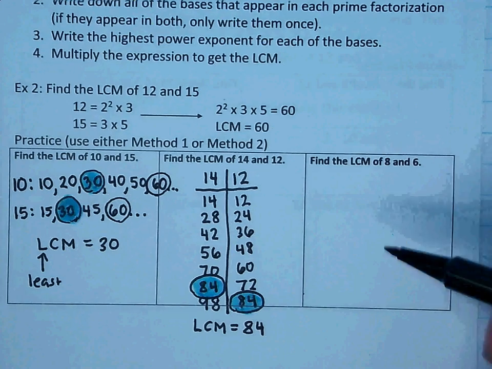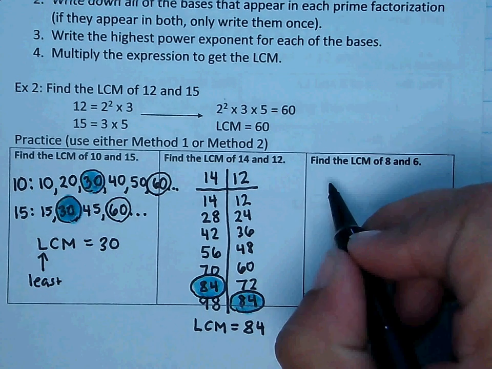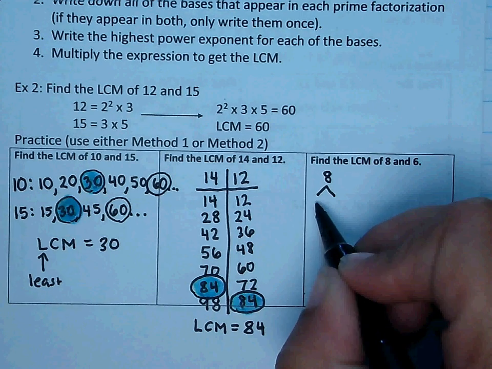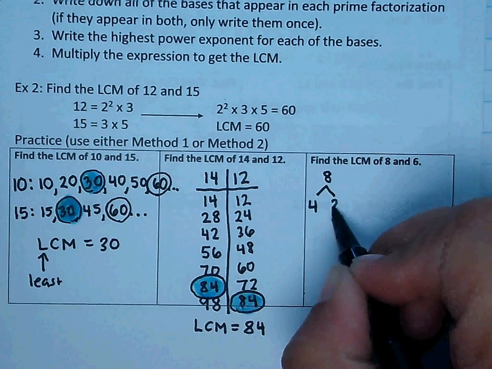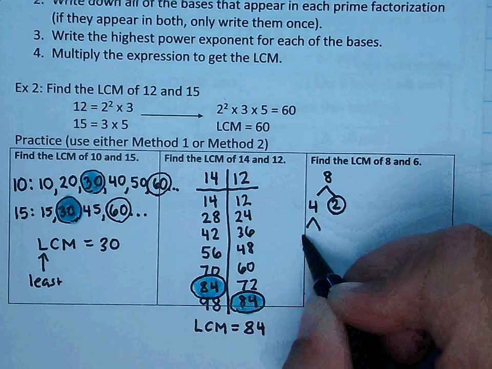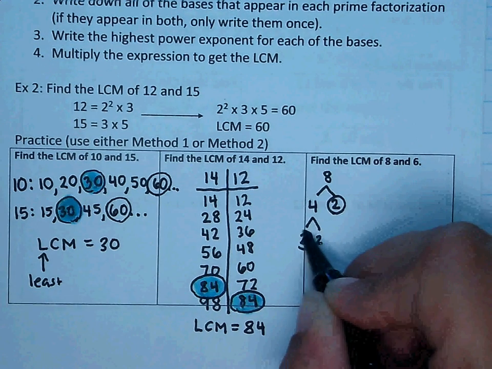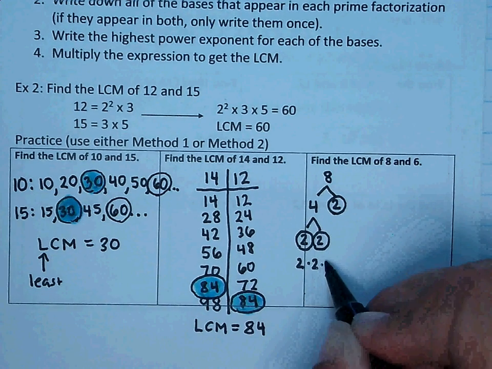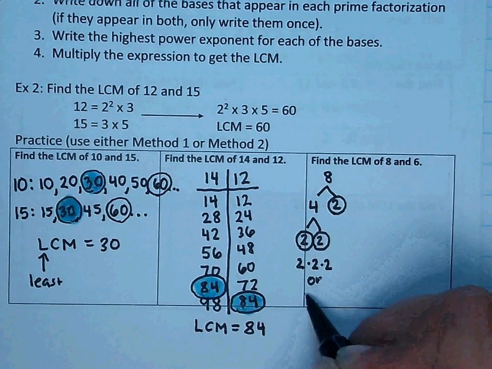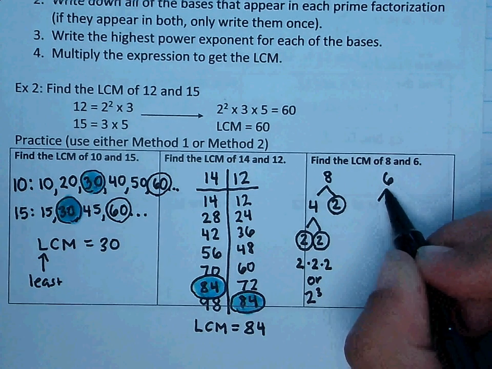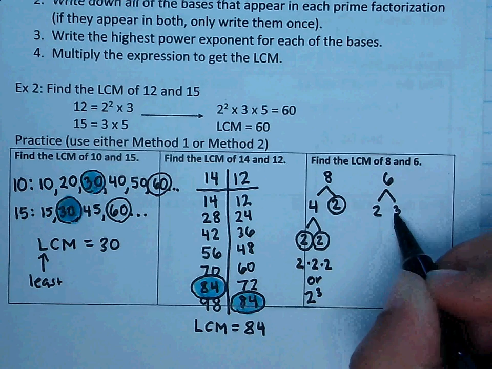All right, my LCM for 8 and 6. So let's do the prime factorization. So 8 is 4 times 2. So this is something you guys practiced the other day. And 4 is 2 times 2. So my prime factorization for 8 is 2 times 2 times 2, or 2 cubed. My prime factorization for 6 is 2 times 3.